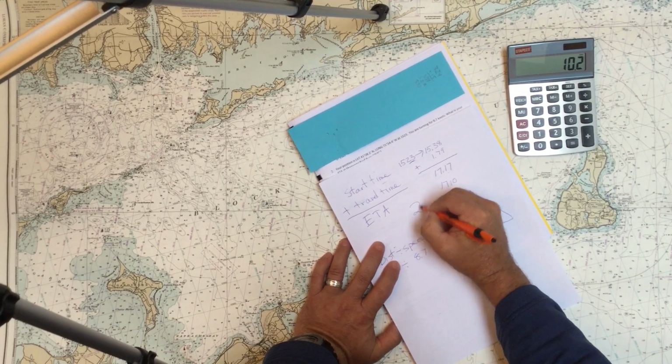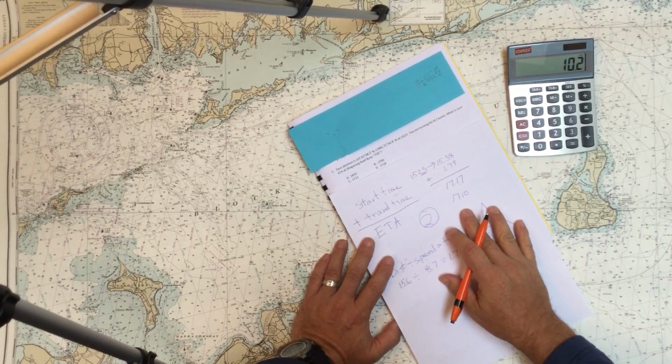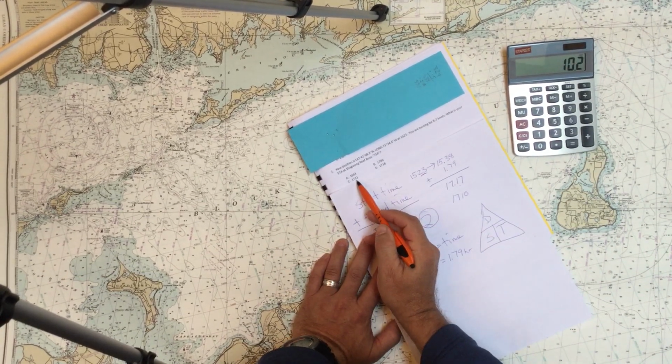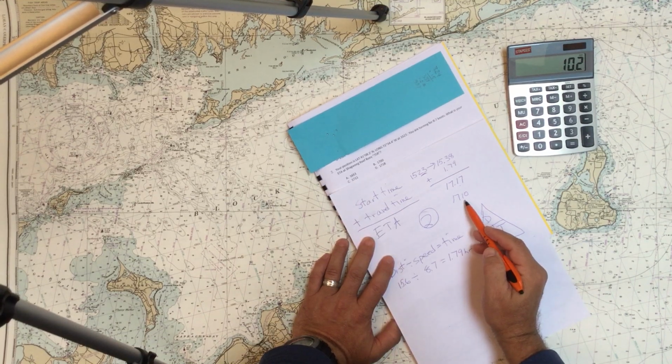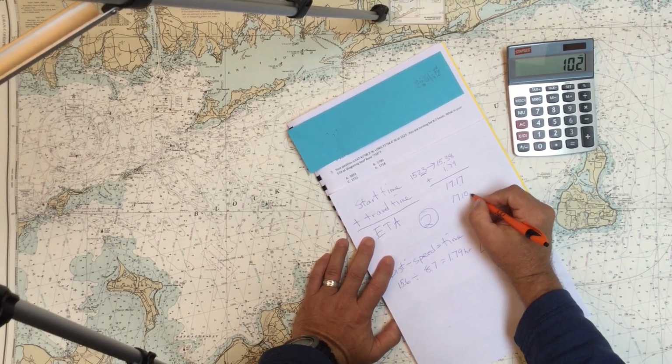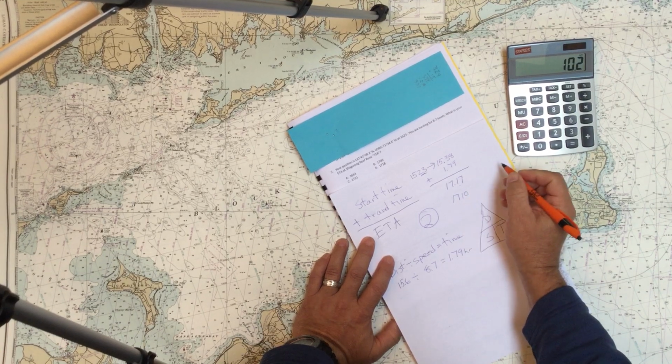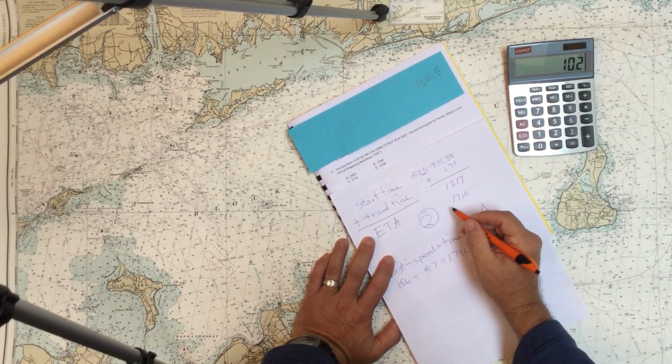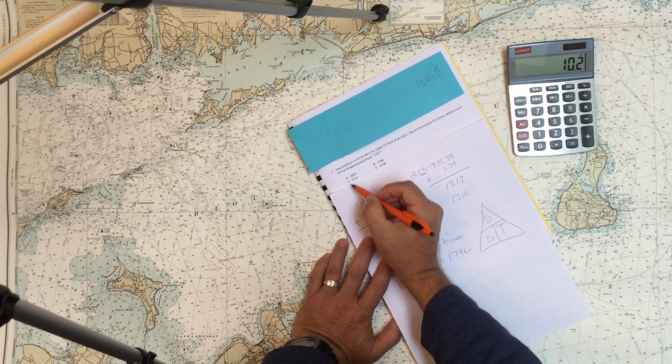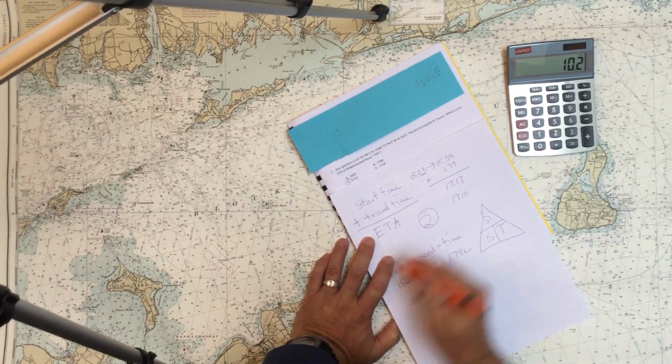So this is number 2. Let's see if we came up with an answer. There's 1711. I came up with 1710. They must have rounded up. I had 1710.2. So let's assume that they rounded up. So the best answer for number 10 would be C.